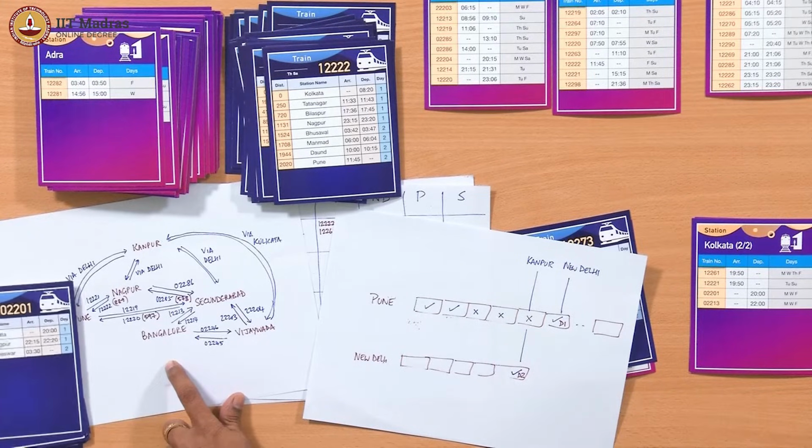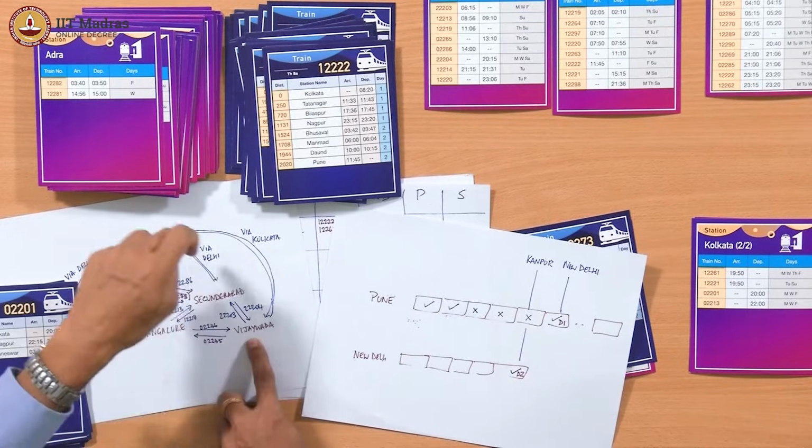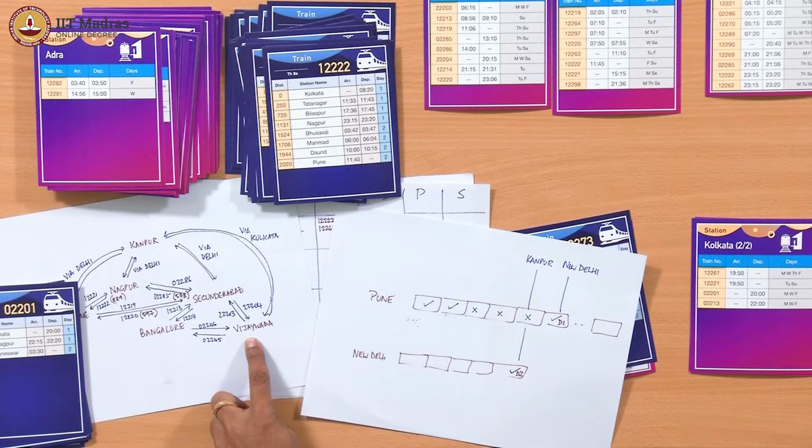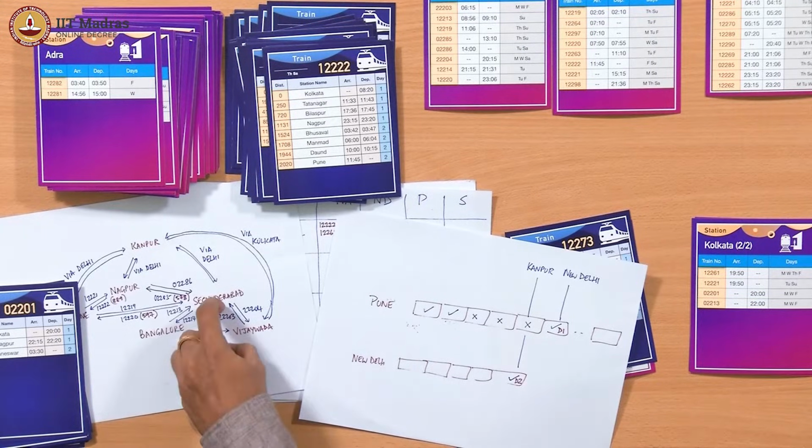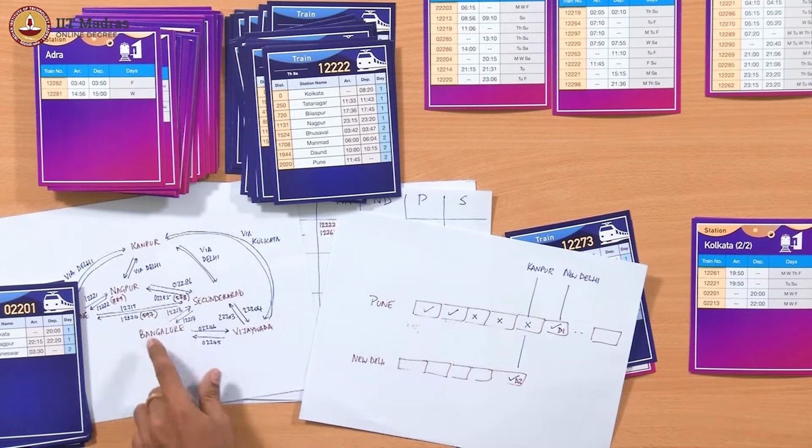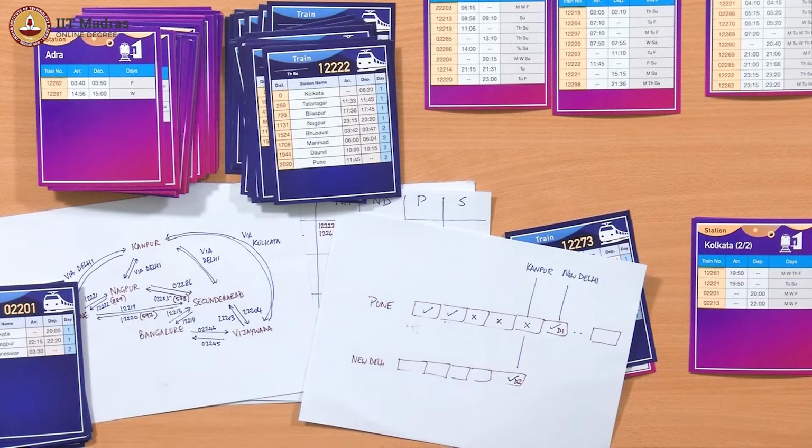Or you could go to Vijayawada, Kolkata and Kanpur. Do you want to compare the distances? Well, we were doing it. Bangalore, Secunderabad, Delhi, Kanpur. And Bangalore, Vijayawada, Kolkata, Kanpur.